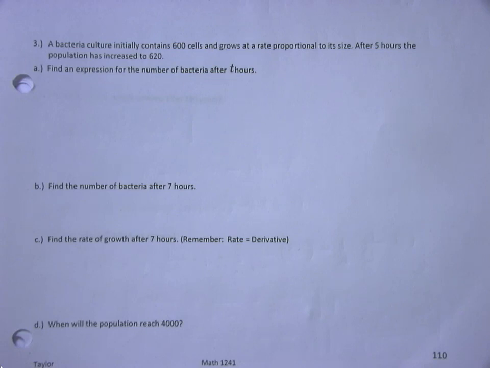So let's read problem number 3 here. It says this. A bacterial culture initially contains 600 cells and grows at a rate proportional to its size. After 5 hours, the population has increased to 620. Find an expression for the number of bacteria after t hours, and then find the number of bacteria after 7 hours, and you can go answer all the questions.